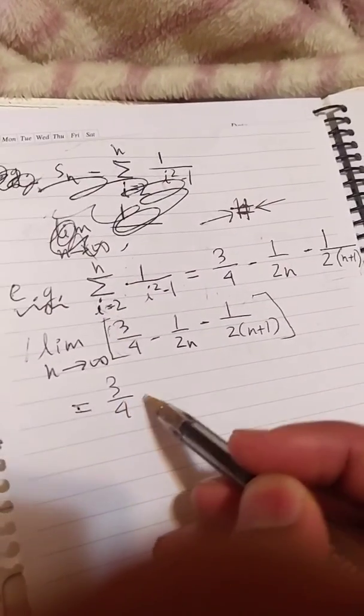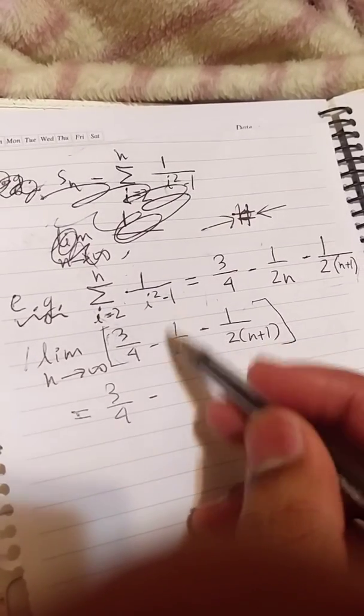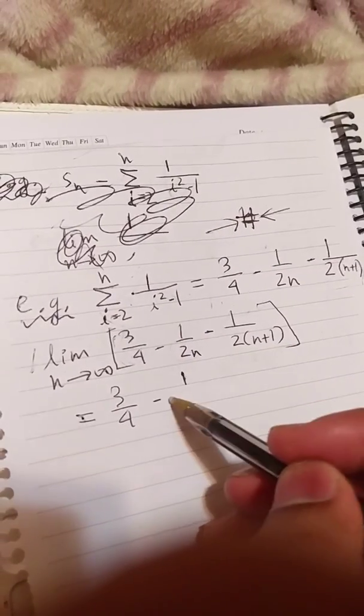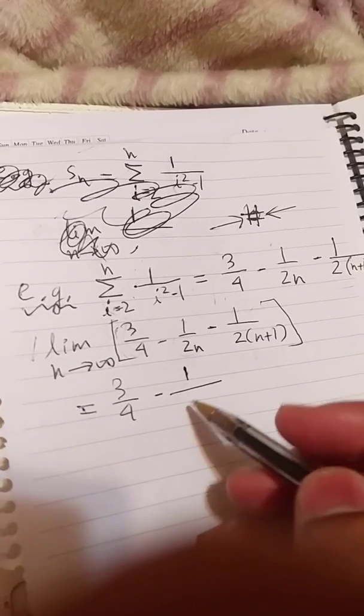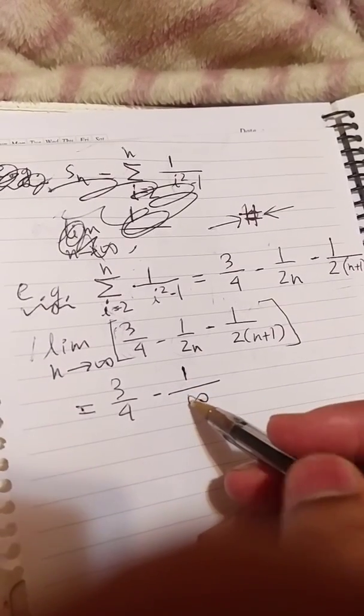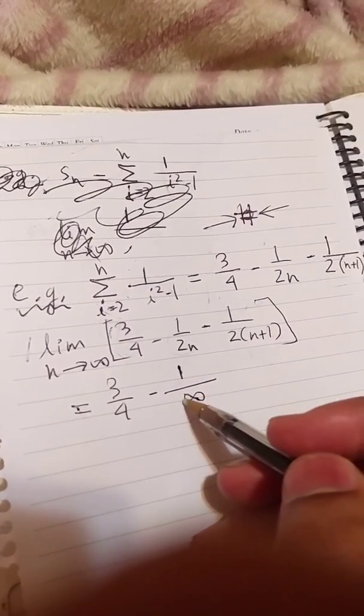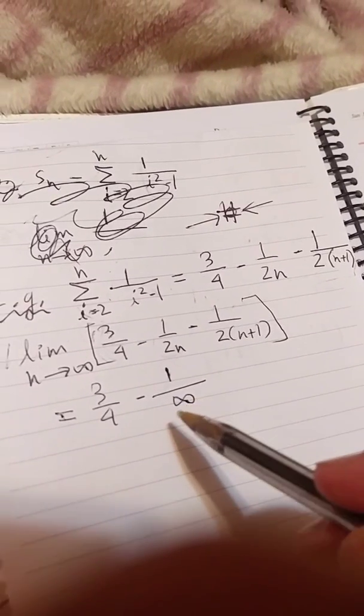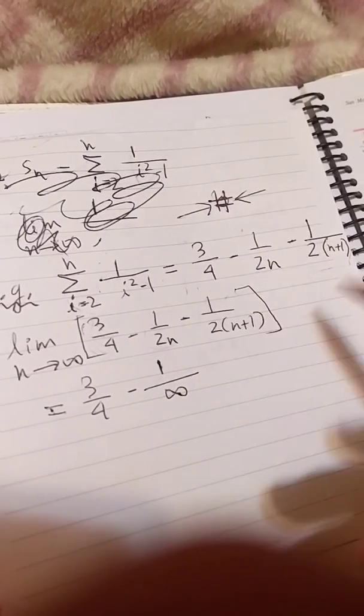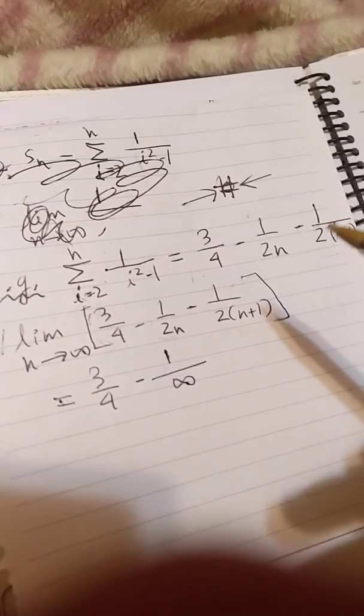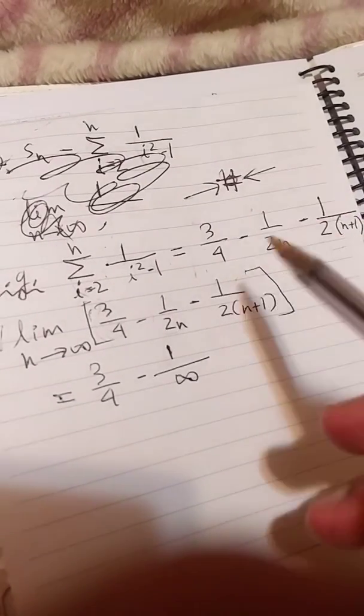3 over 4 minus, in this term the denominator goes to infinity. 2 times infinity, as I said, you can't really multiply or divide infinity because infinity is so huge, it's beyond our imagination.